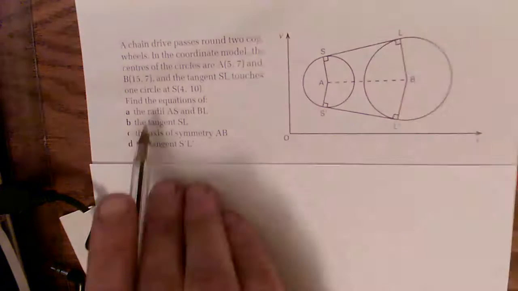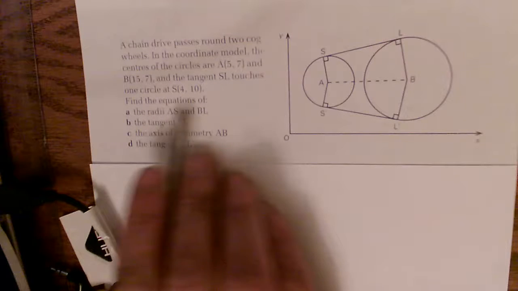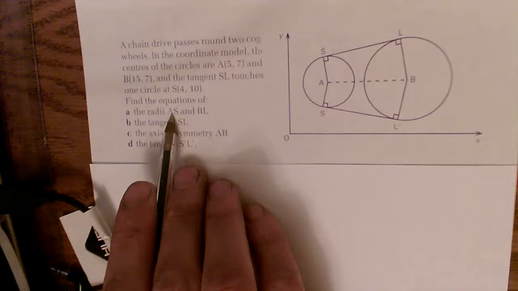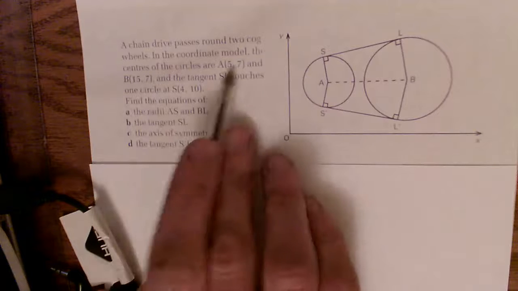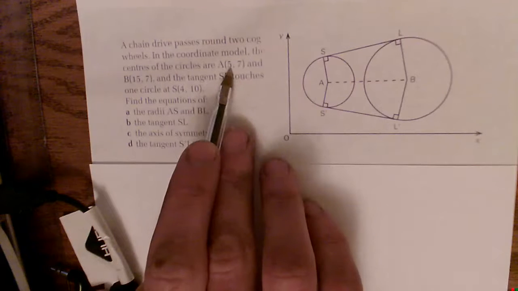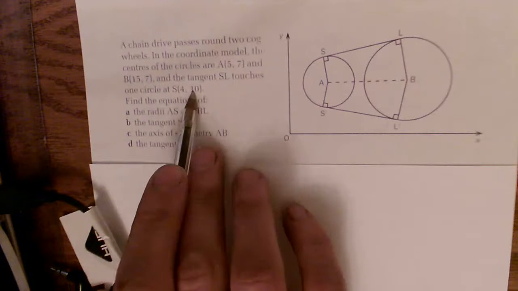So we're trying to find the equations of the radii AS. Now that one shouldn't be too much of a hassle because that's finding the equation of a line through 2 points.